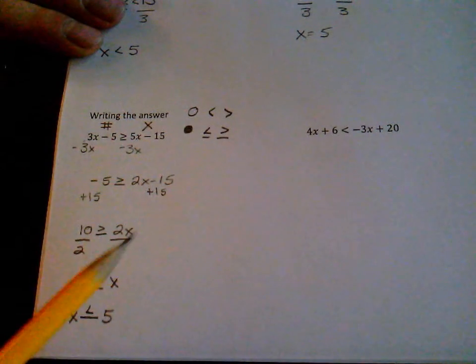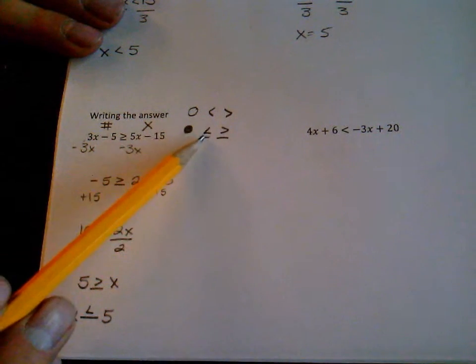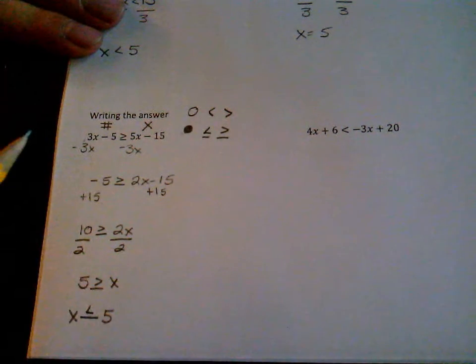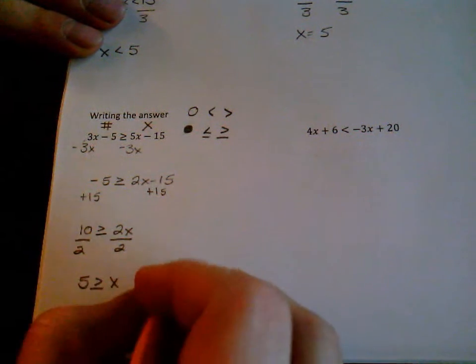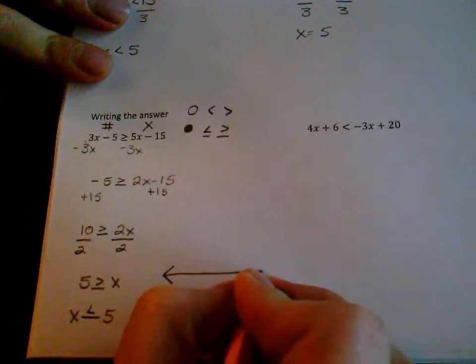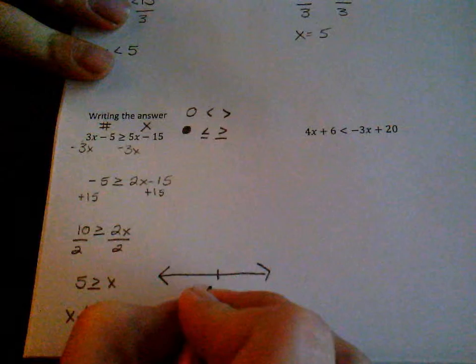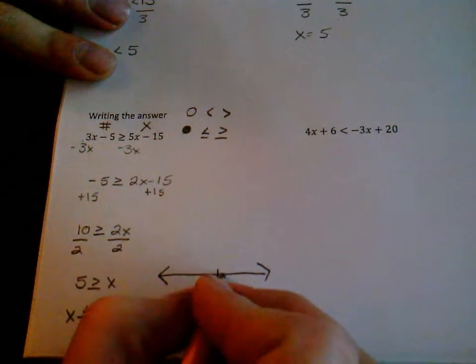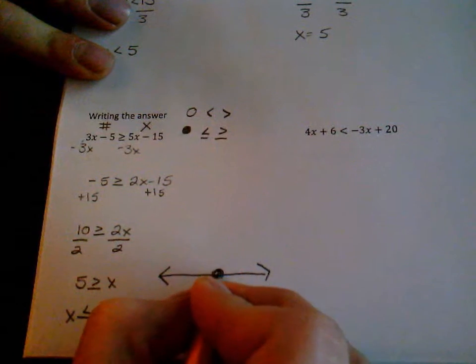If you'll notice, it's a closed circle if you have a line under it. It's an open circle if the inequality does not have a line under it. So for this case, it's going to be a closed circle. So what I'm going to do is make a little number line. Put 5 here. This tells me I need a closed dot, so I'm going to put a closed dot.